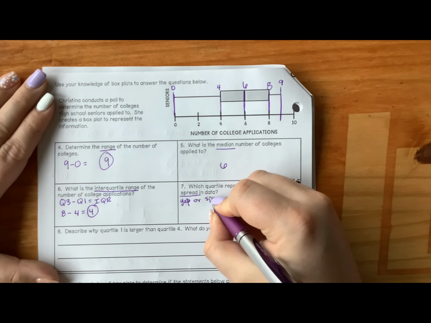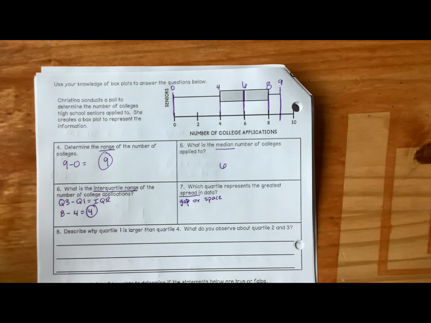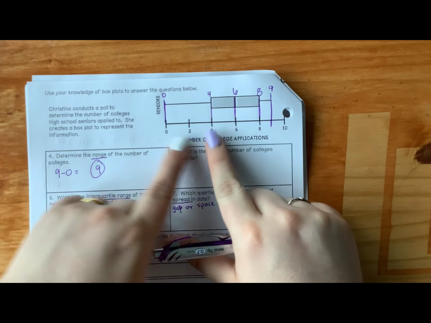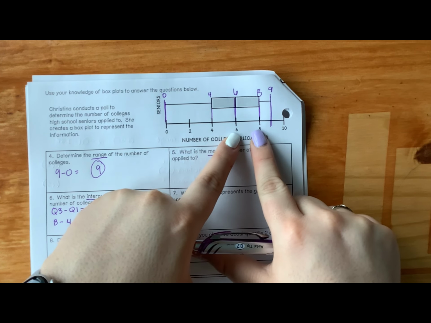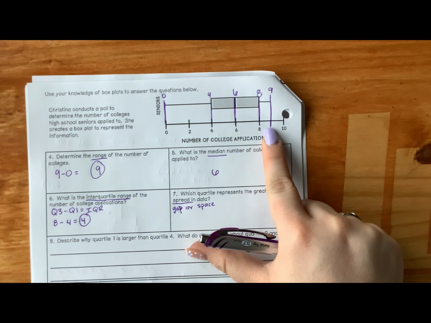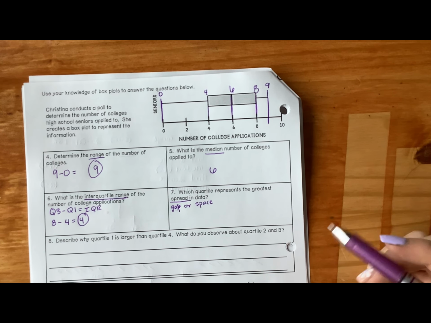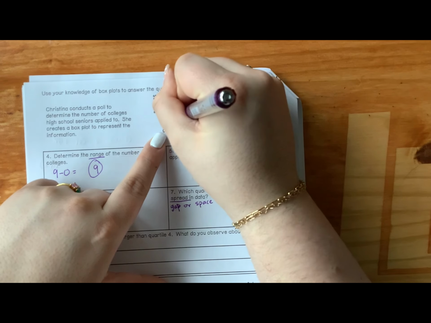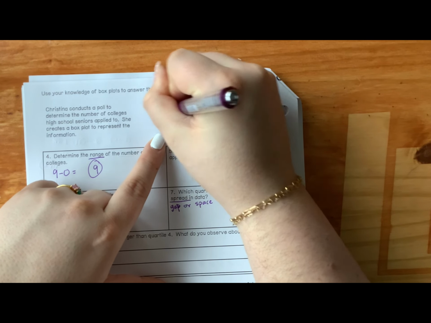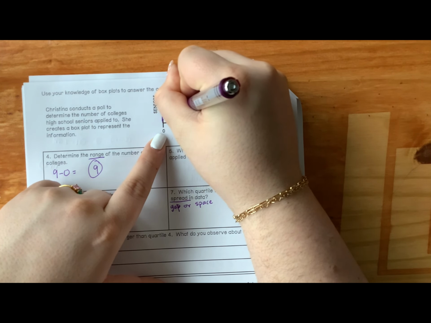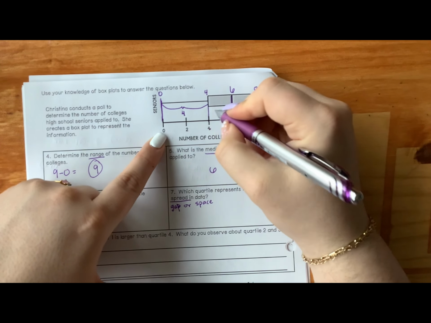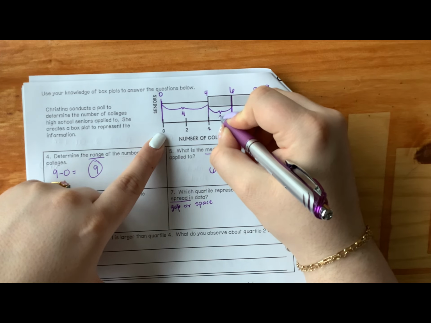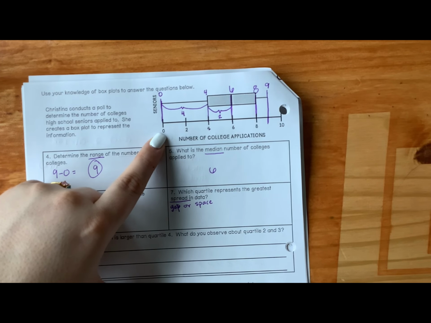Okay, on this graph, we can just look at the ranges. So we have from 0 to 4, 4 to 6, 6 to 8, and 8 to 9. And we can see which one has the most space. Between 0 and 4, that's 4 numbers. Between 4 and 6, there's only 2 numbers because 6 minus 4 is 2.